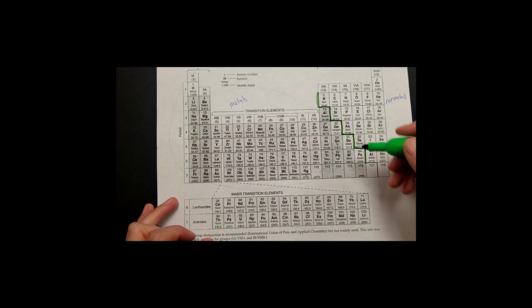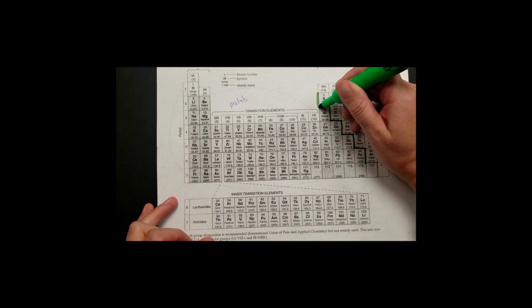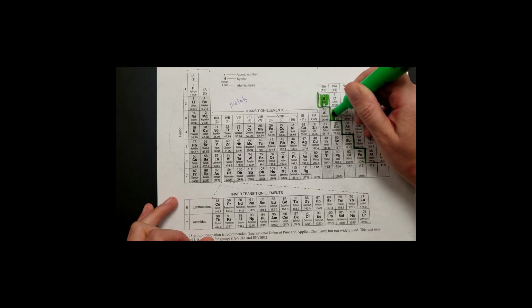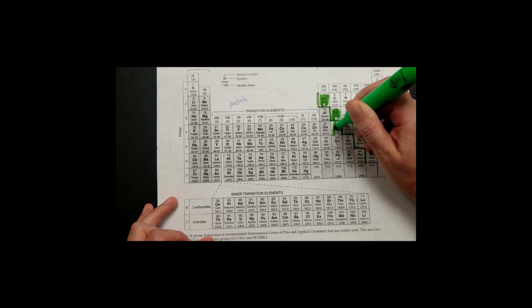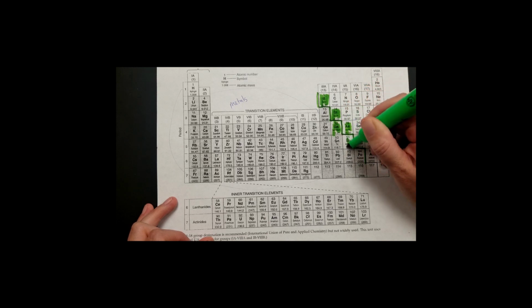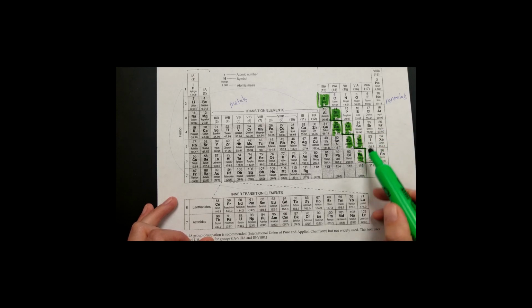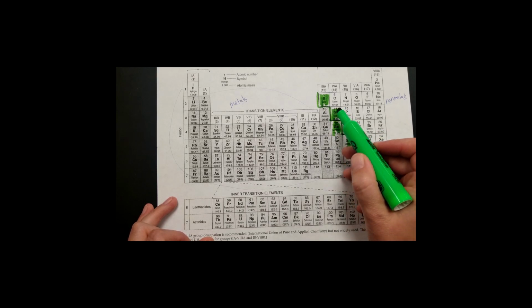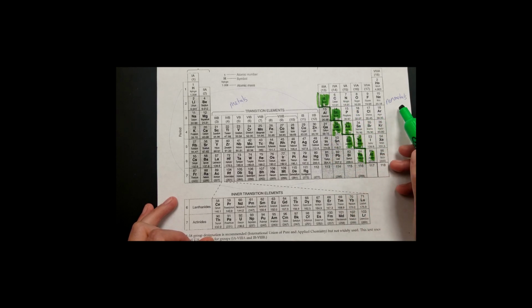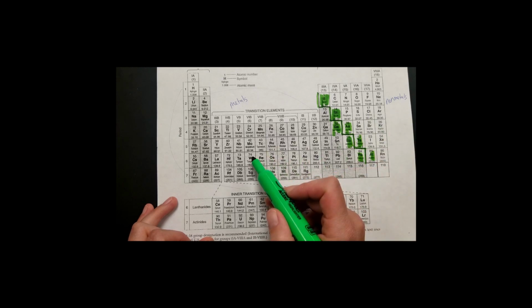Now the semi-metals, or the metalloids, those are going to be the elements touching this zigzag line, with the exception of aluminum. So I'm just going to color in all the metalloids. So all those green ones, those are the metalloids, the semi-metals that have properties similar to the nonmetals and the metals. So how are we going to use this to figure out if a compound is ionic or covalent?